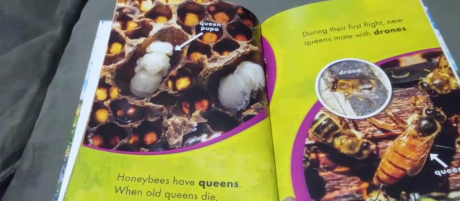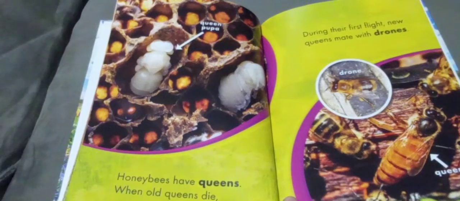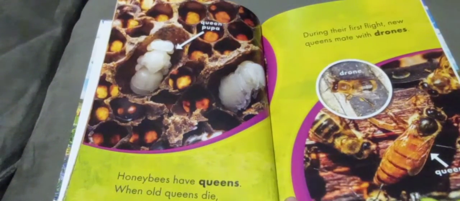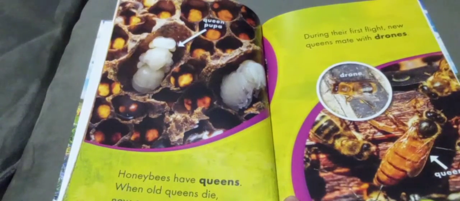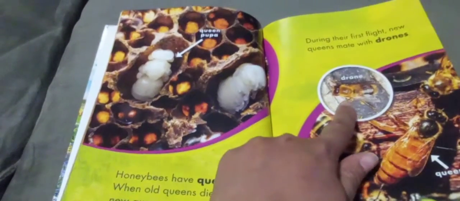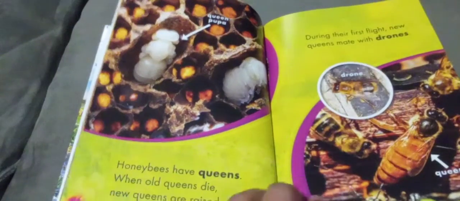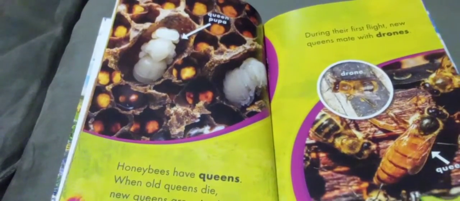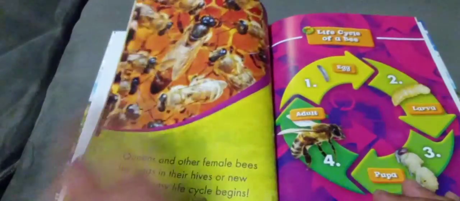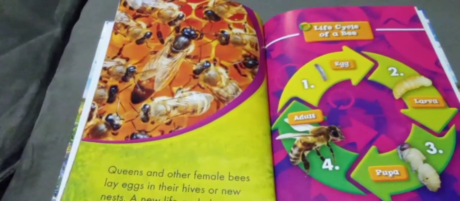Queen pupa. Honeybees have queens. When a queen dies, new queens are raised. During their first flight, new queens mate with drones. And this is the drone. This is the queen. Now, how do we know which one is the queen? Because it's bigger and everyone wants to protect her. I learned that when I was a little girl.